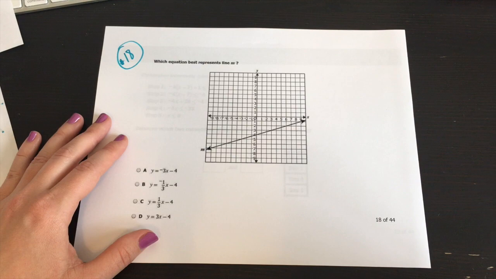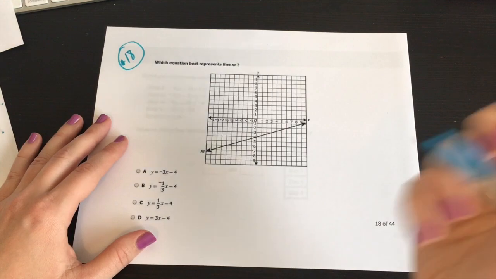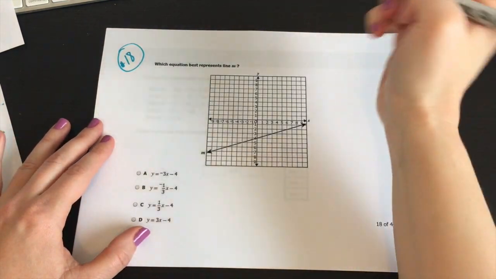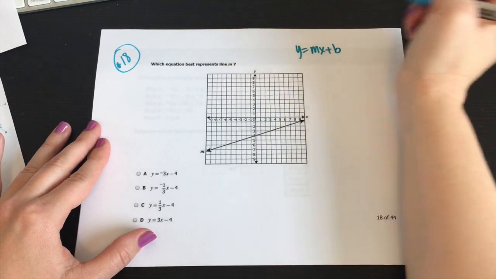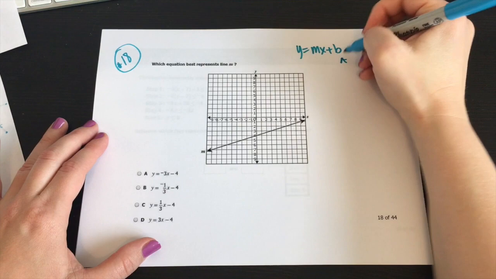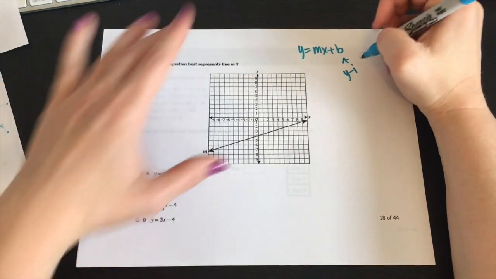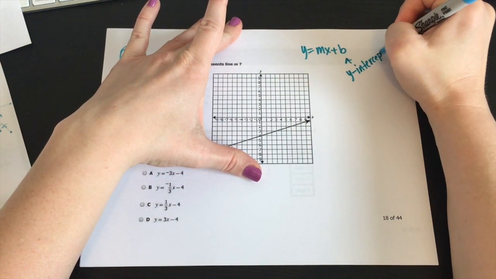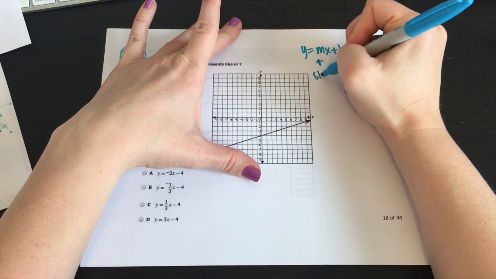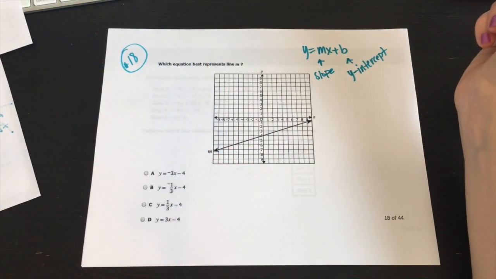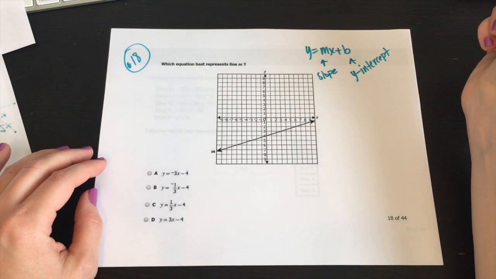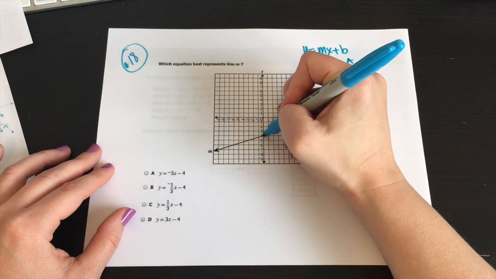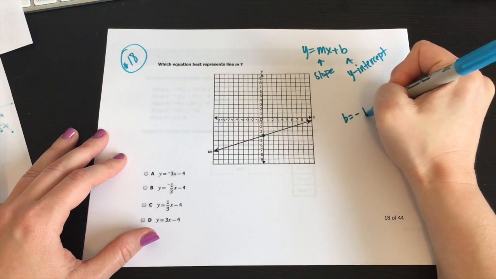18. Which equation best represents line M? So we're looking here at M. Let's identify what this is asking. y is equal to mx plus b, where b is your y-intercept and m is slope. The easiest thing to identify right away, and they've kind of tagged that for you as well, is the y-intercept here is negative 4. So we know b is equal to negative 4.